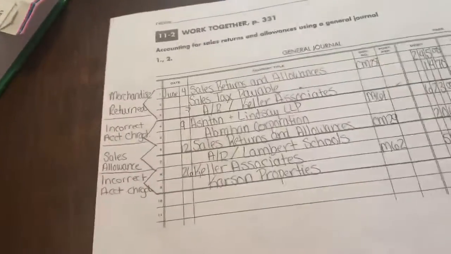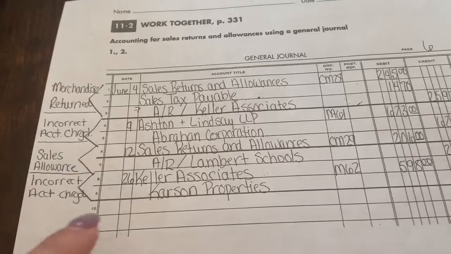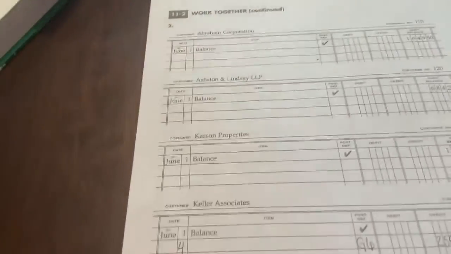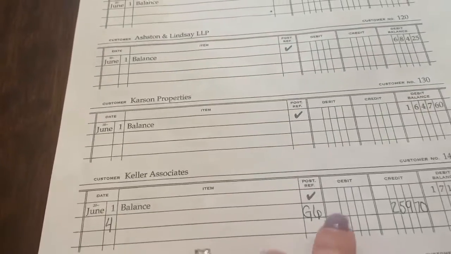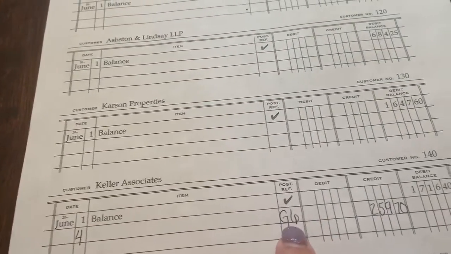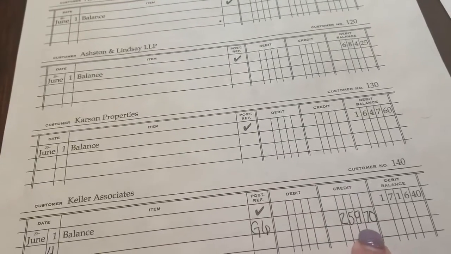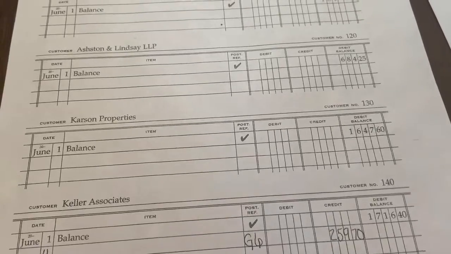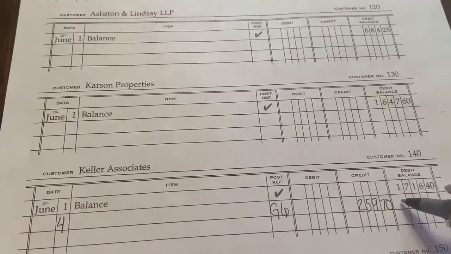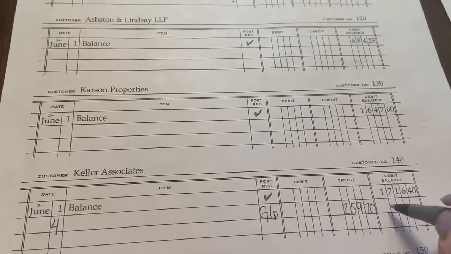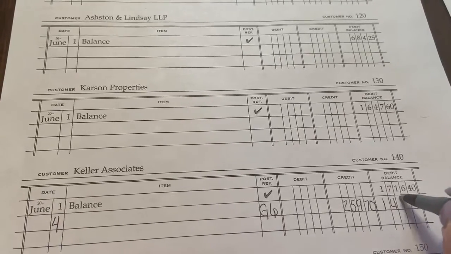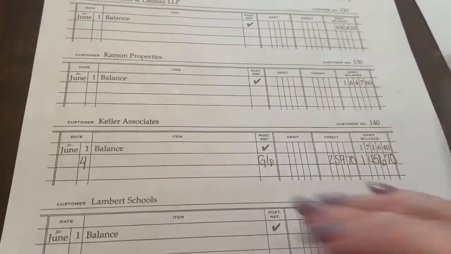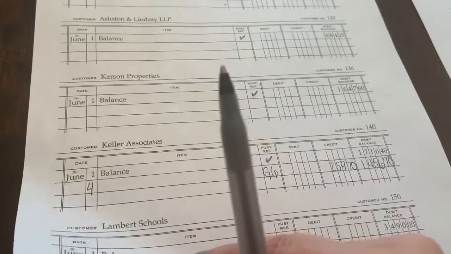All right, so we're going to post to our accounts receivable subledger. My first one here is Keller Associates. I'm going to find them. It was for June 4th. My post ref is General Journal, page 6. I had a credit of $259.70. Because I have a debit balance, I'm going to subtract that, and I get 1,456.70. Okay, I'm going to take my customer number.